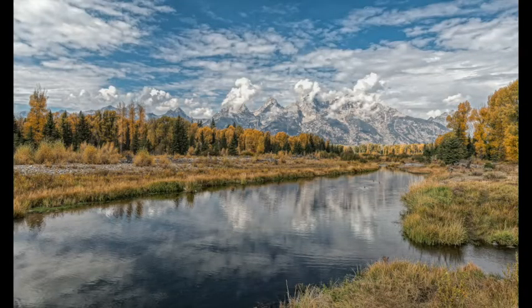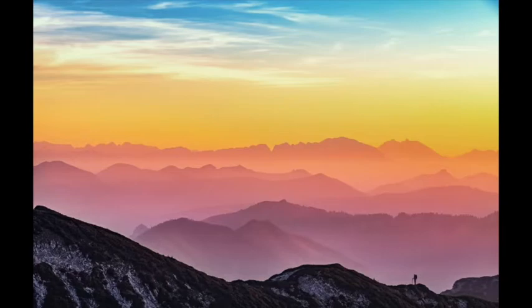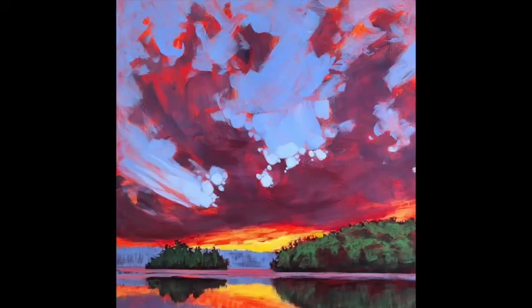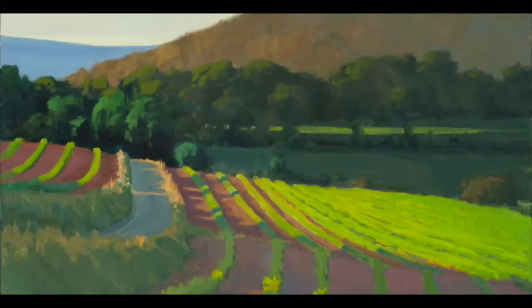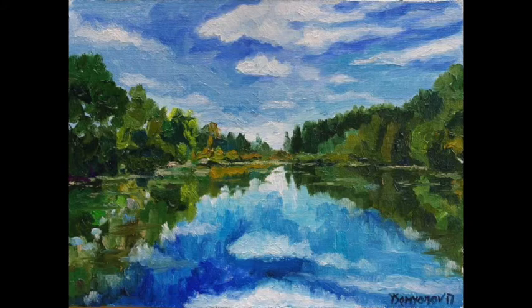Today, we're going to be looking at some landscapes and focusing on the elements of space, line, color, and shape. Landscapes are the depiction of natural scenery in art. Landscape paintings may capture mountains, valleys, bodies of water, fields, forests, and coasts, and may or may not include man-made structures as well as people.